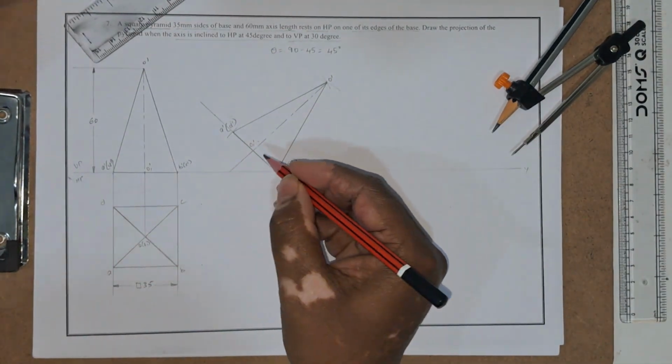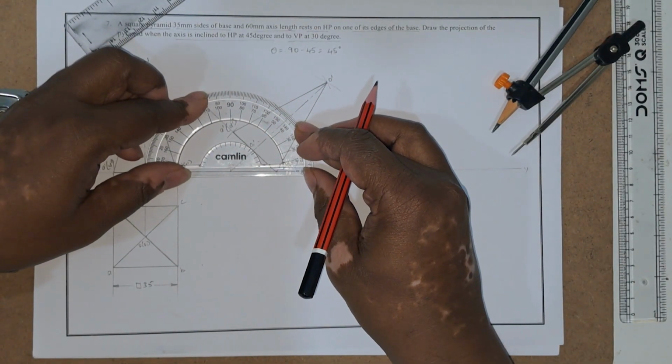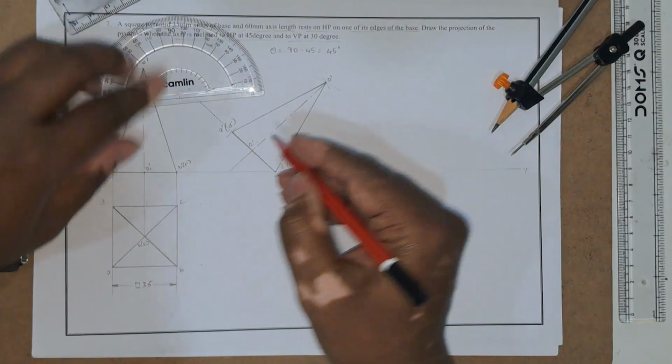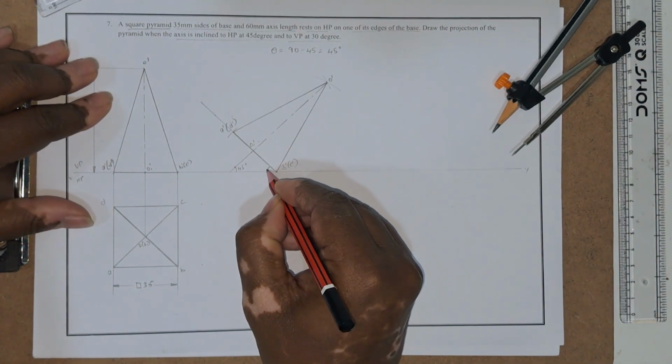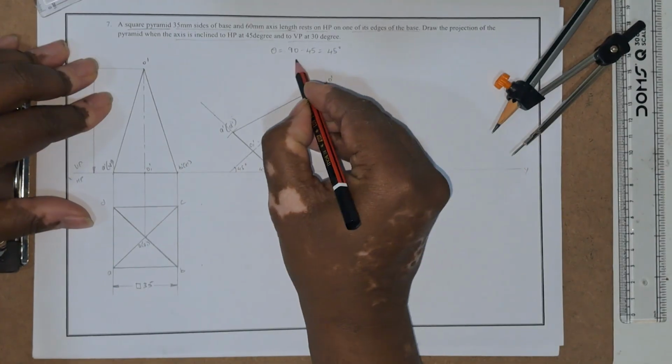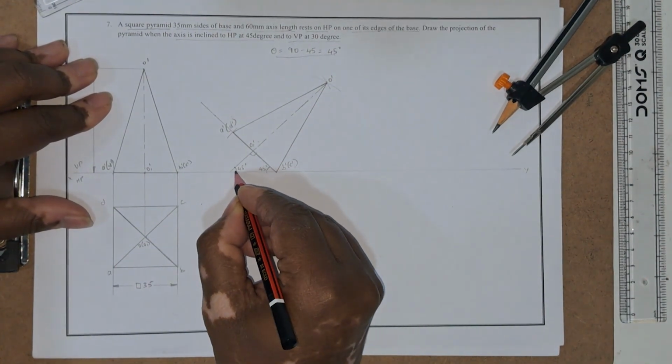Now, if you actually measure using your protractor, you will observe that this axis is at an angle of 45 degrees. So this is the reason why I took 45 degrees here based on this particular equation. And this becomes 90. So that is how I get this 45.